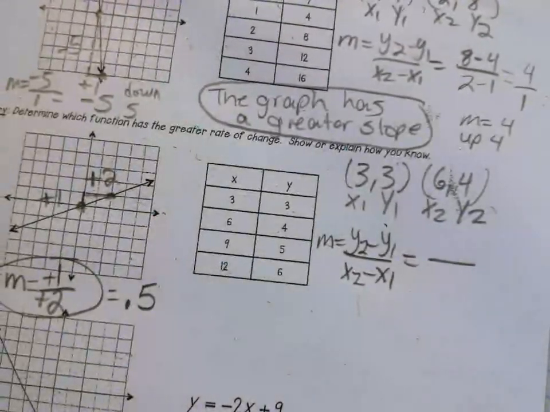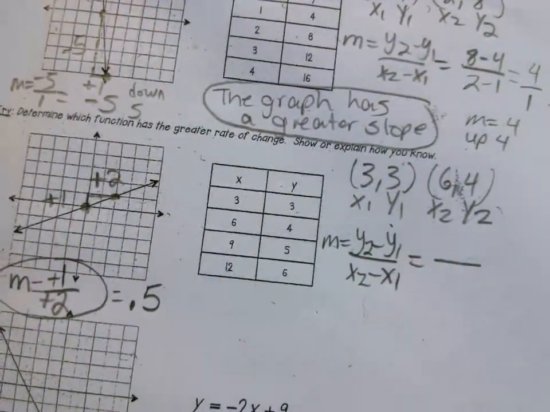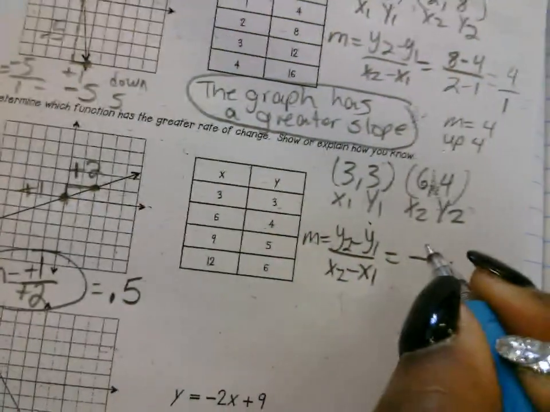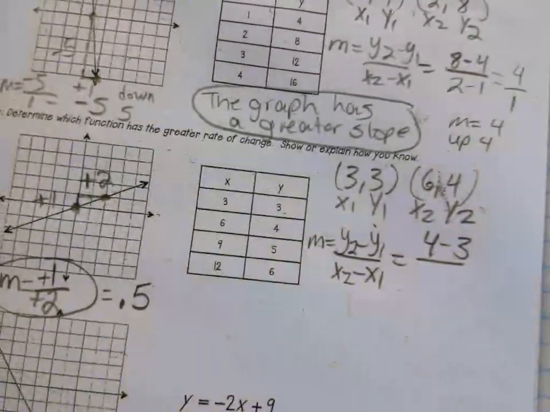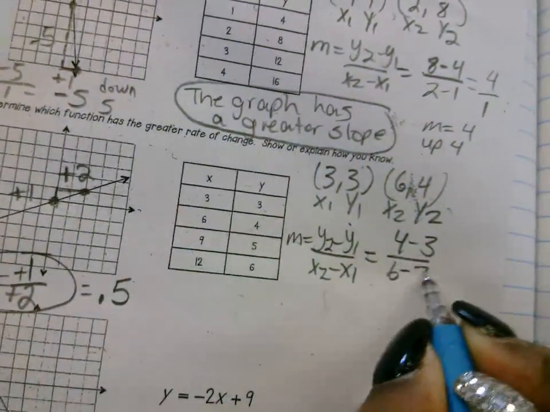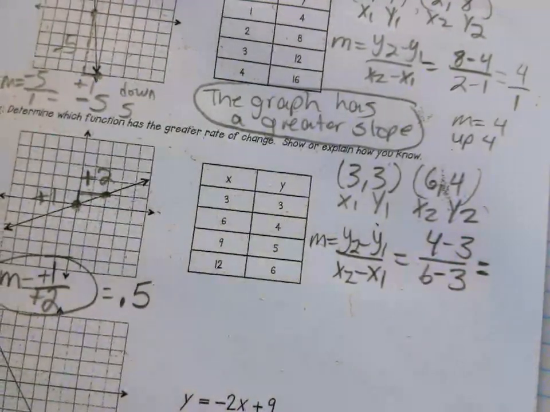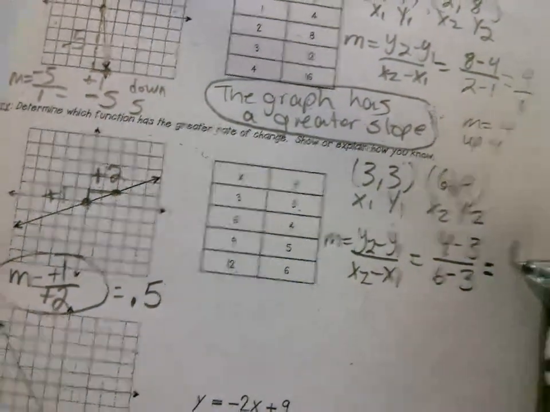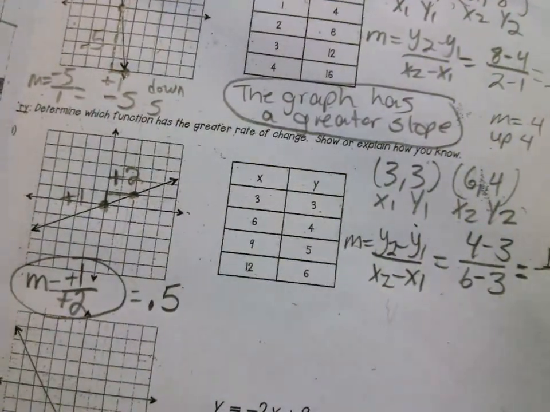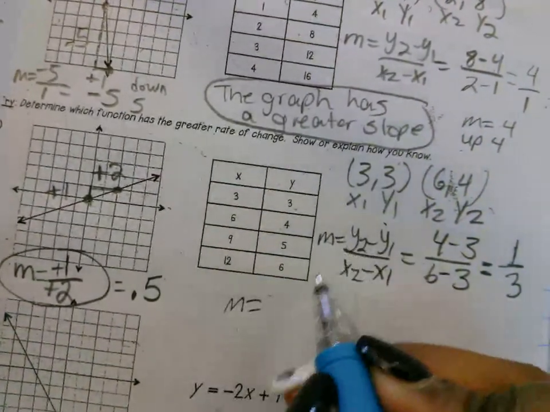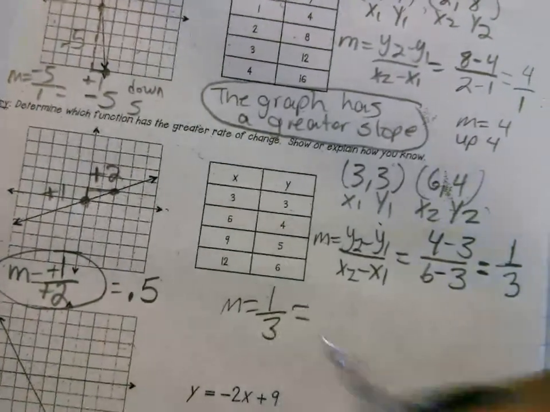What does that give us on the top? What minus what? Paige, you're not doing anything again. Yes, Alex. Very good. 4 minus 3. Paige, I need you to take out your packet and get this done. What's on the bottom? 6 minus 3. Good job. On the top, what does that give us when we simplify? It's 1. Good. On the bottom, what does that give us? 3. Good. So my slope for the table is 1 over 3. What's 1 over 3 as a decimal?